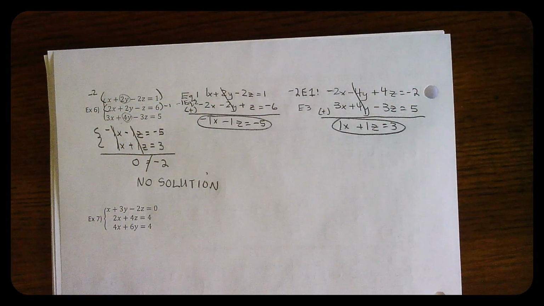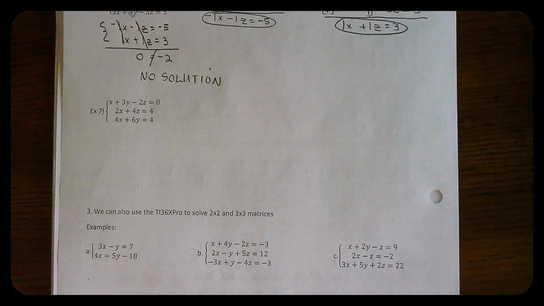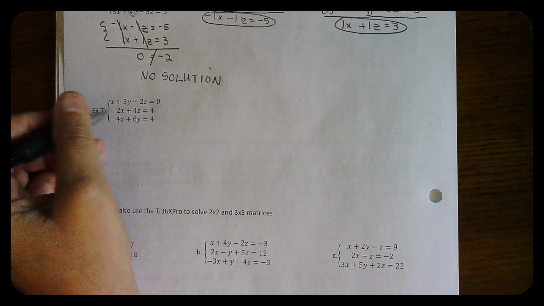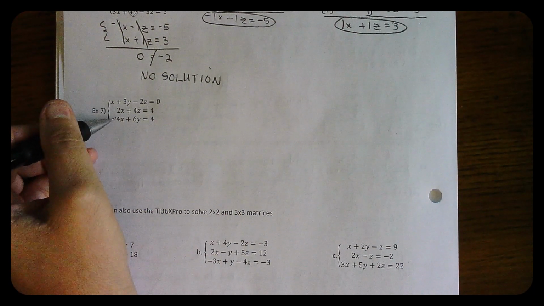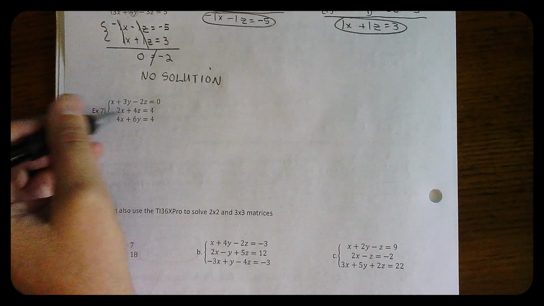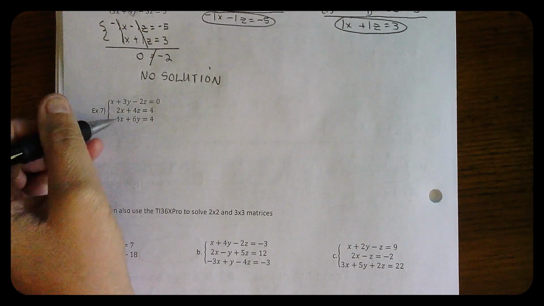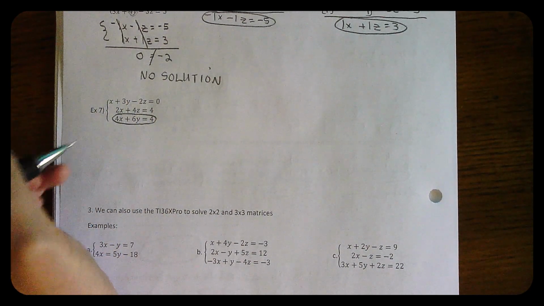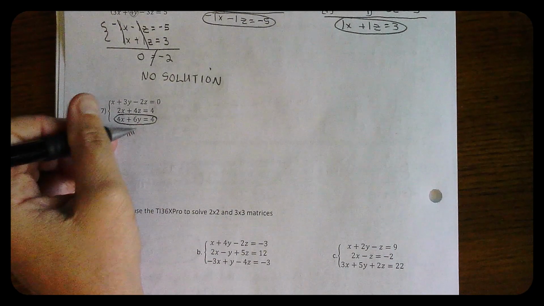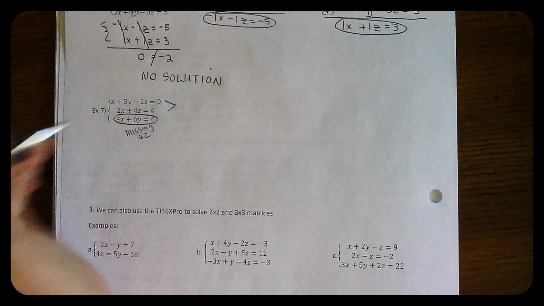All right, now, example 7, we've got my old nemesis, the ones that, this has x and y, that has x and z, that has all 3. Remember my trick? Just pick one. So I'm going to pick that one. Once I pick one, I circle it, then I'm like, oh, that's missing a z. So that means I'm going to need to get rid of the z's up here.